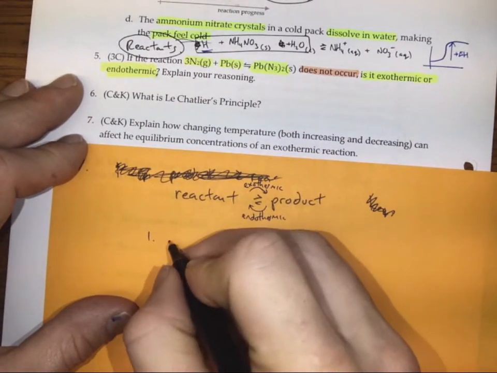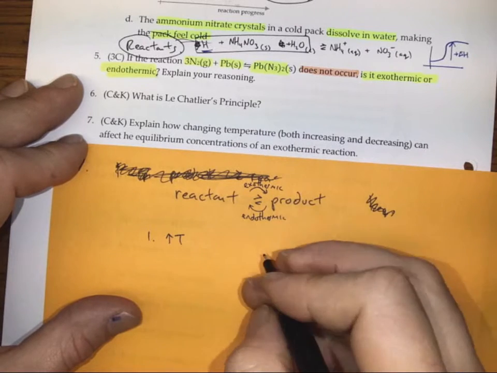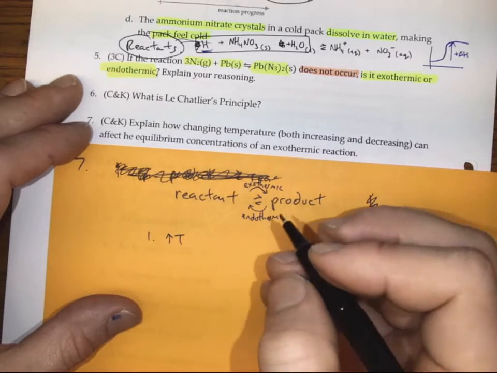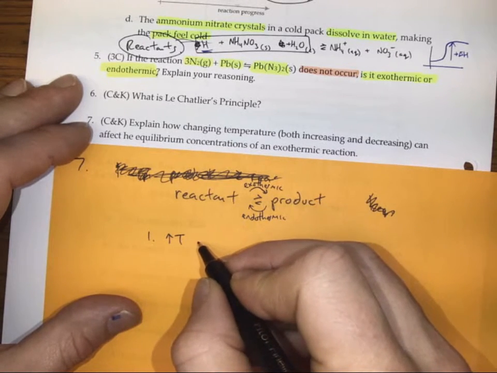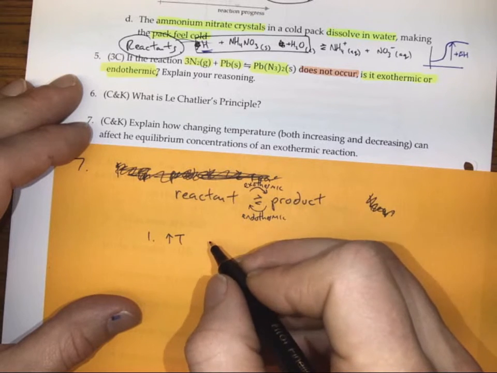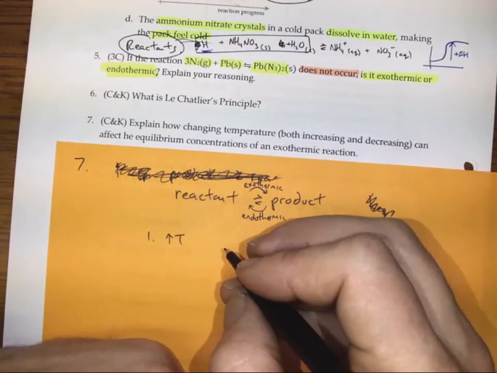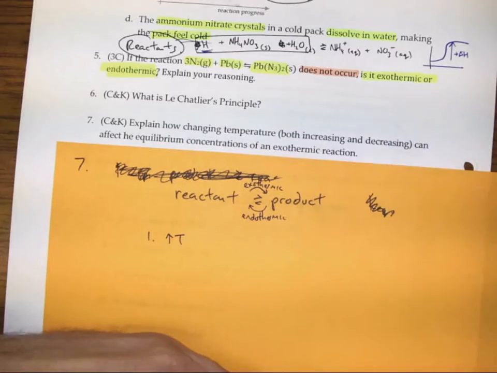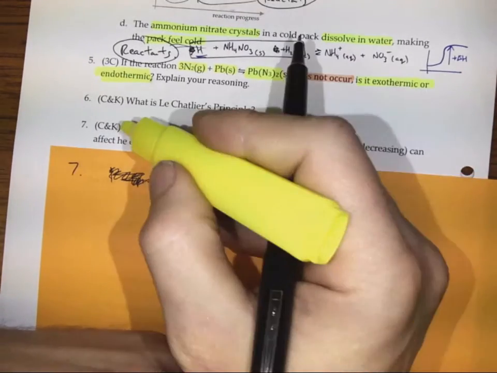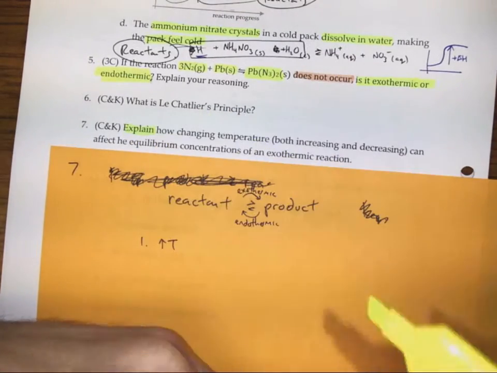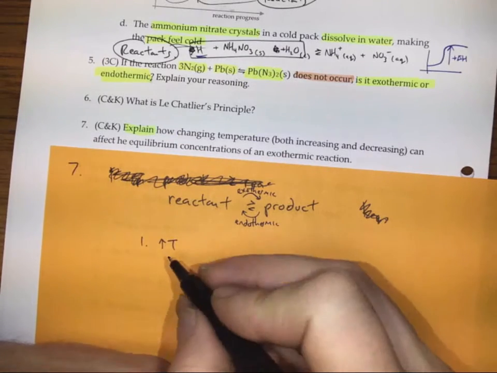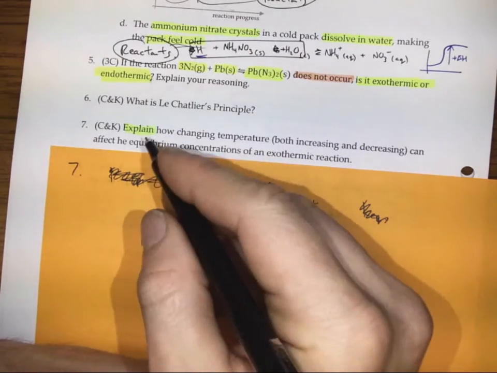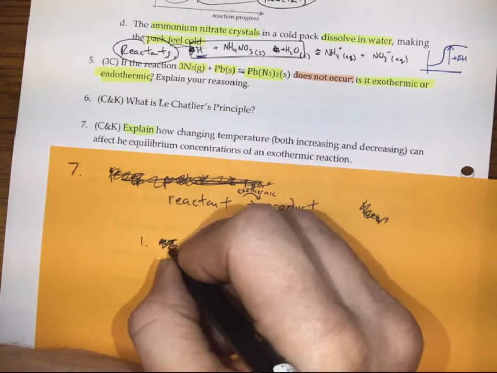So let's start with an increase in temperature. An increase in temperature, the reaction will want to decrease that temperature. Oh, so I guess the question says explain, so we should probably use some words here. But we can also use symbols here. We don't have to write all our words out.